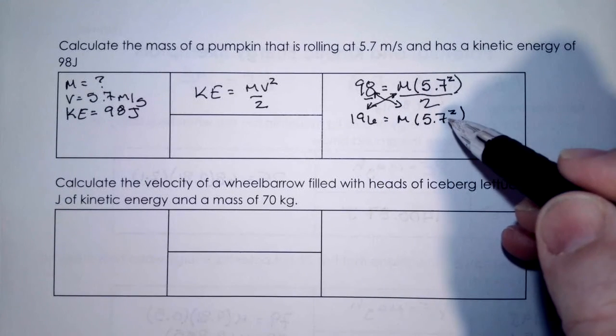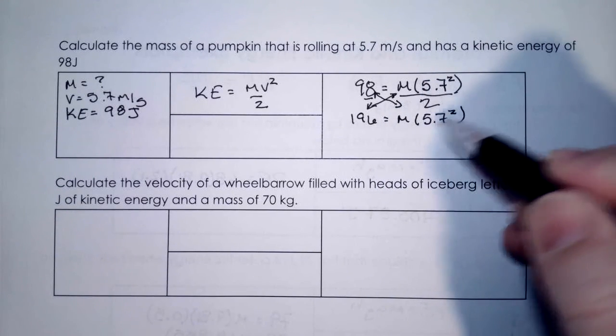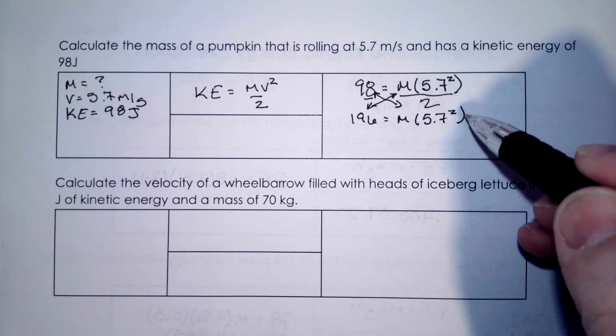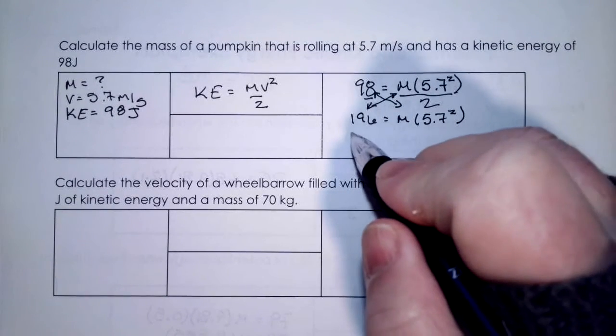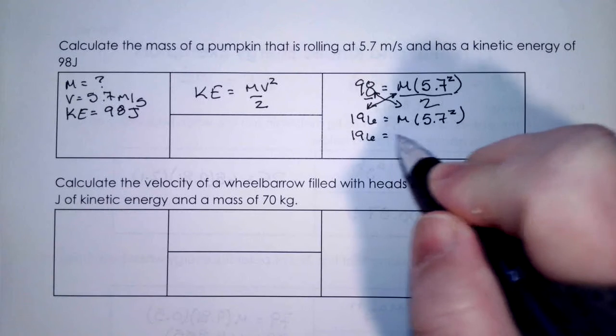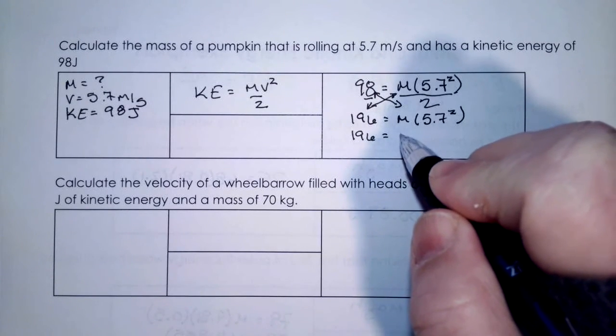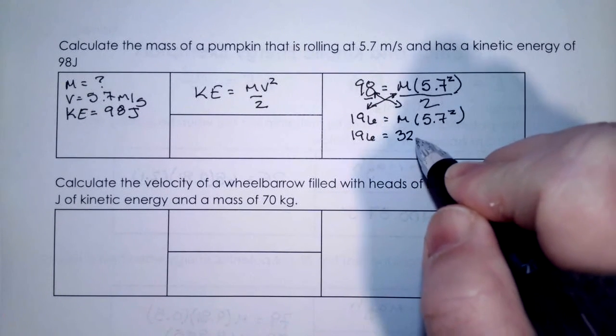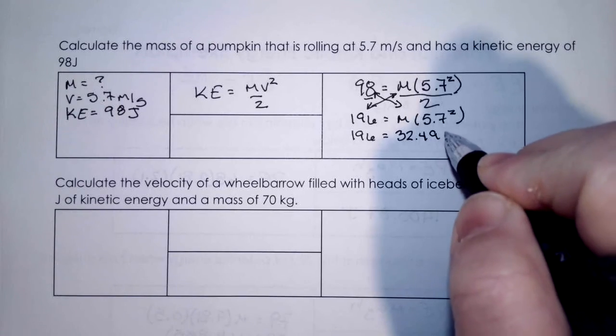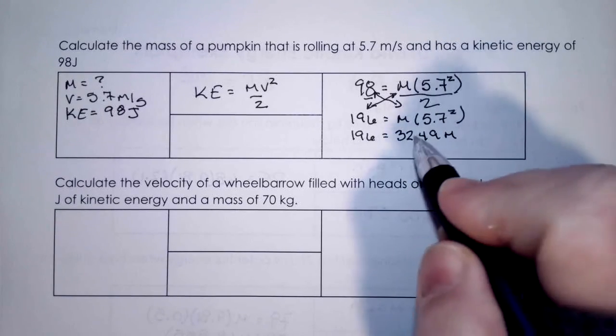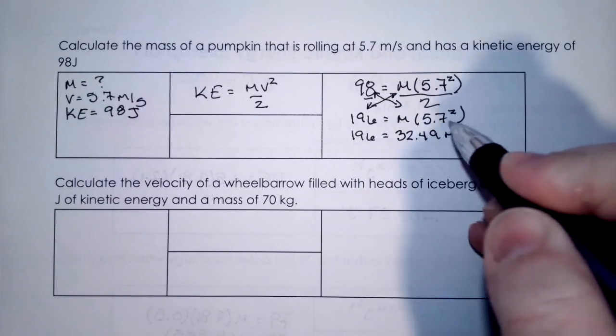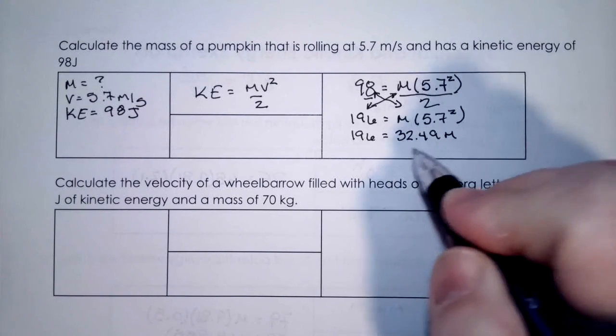So now the next thing that I would do is square the 5.7. And so I get 196 equals 32.49 times the mass, because 32.49 is 5.7 squared.